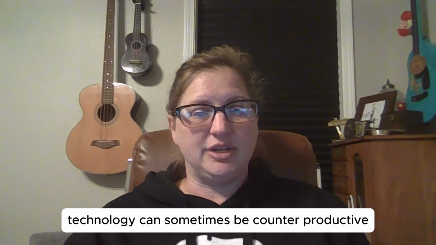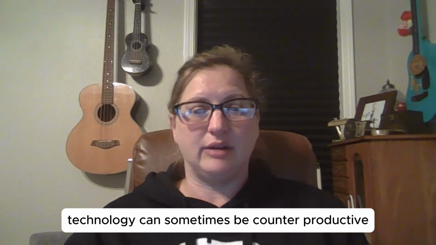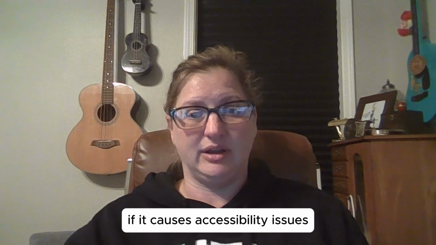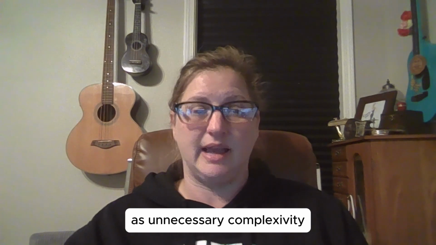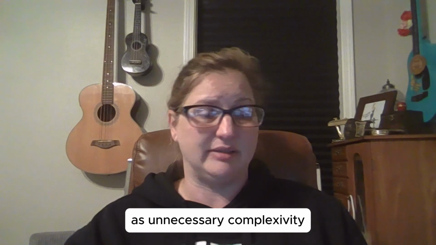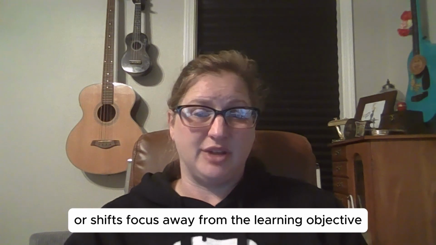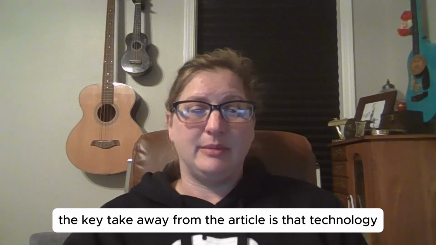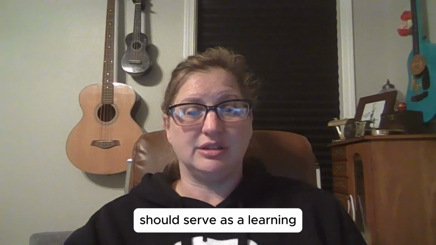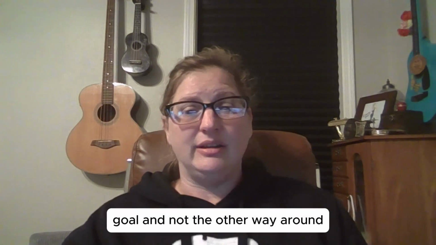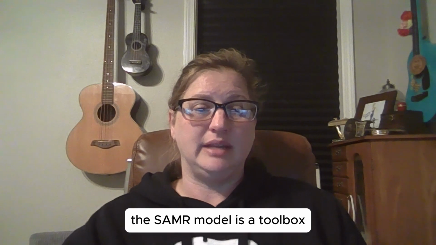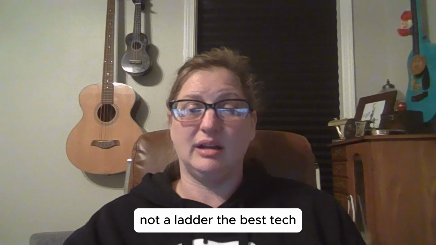Additionally, technology can sometimes be counterproductive if it causes accessibility issues, adds unnecessary complexity, or shifts focus away from the learning objective. The key takeaway from the article is that technology should serve the learning goal and not the other way around. The SAMR model is a toolbox, not a ladder.